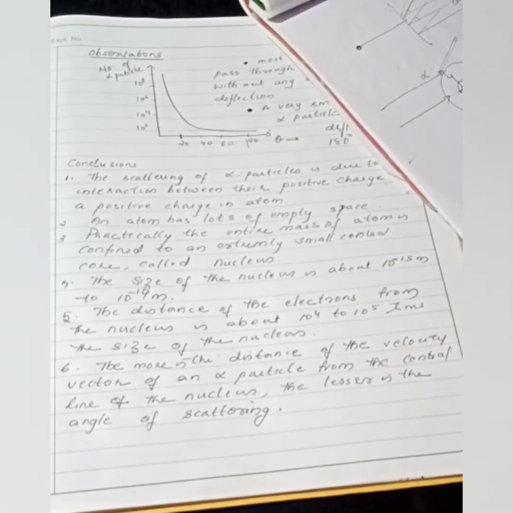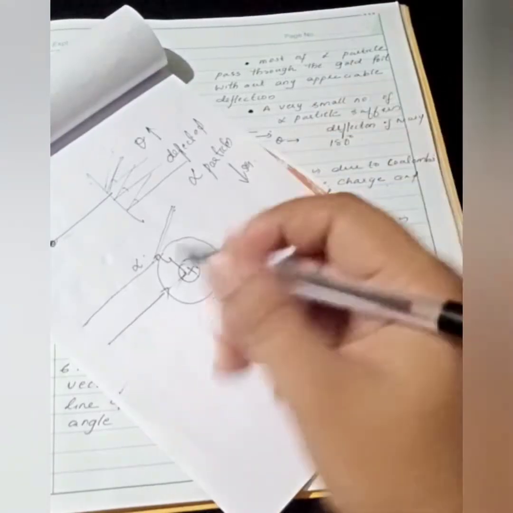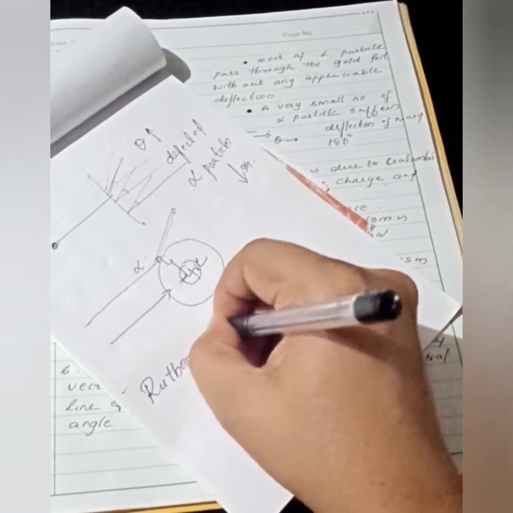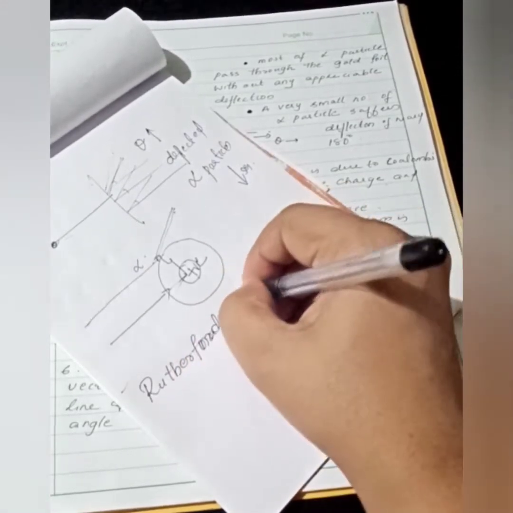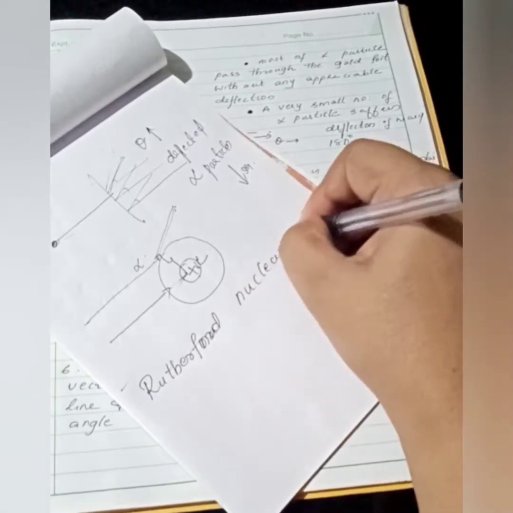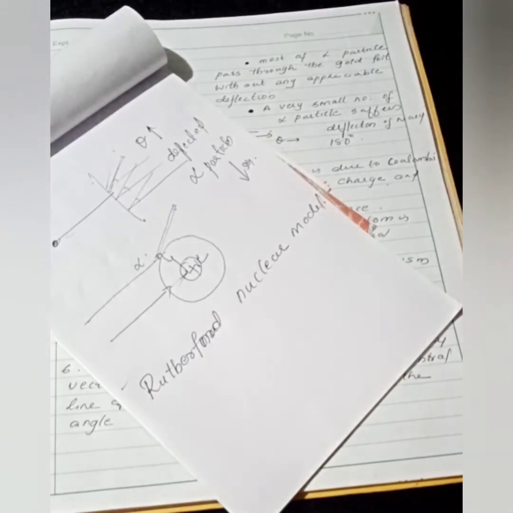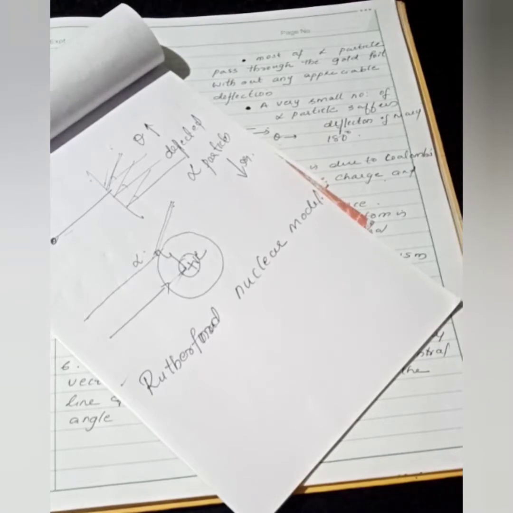Based on these conclusions, Rutherford suggested an atomic model of the atom, and he named it the nuclear model. So normally we explain it as the Rutherford nuclear model. So I'll just tell you what Rutherford explained in his nuclear model. It was based on this alpha particle scattering experiment.